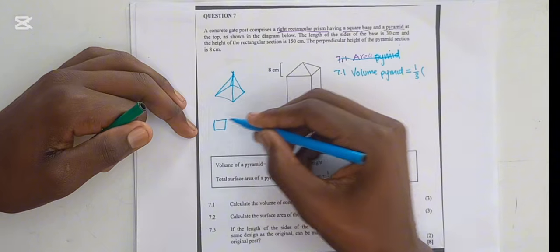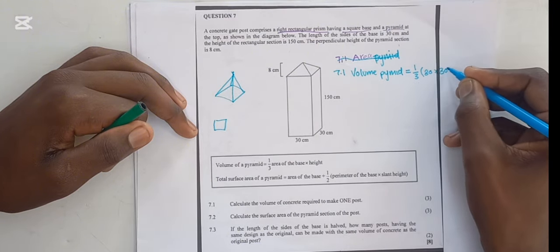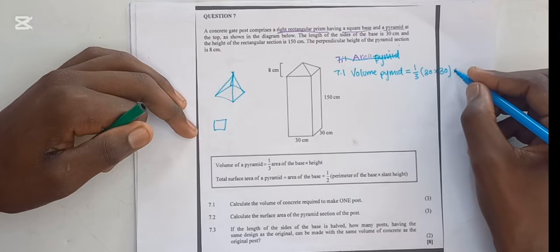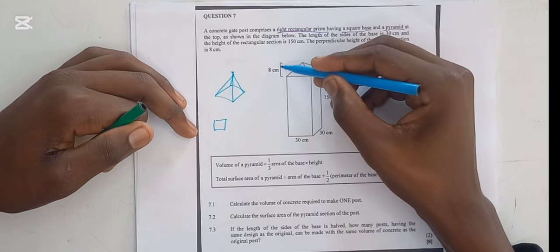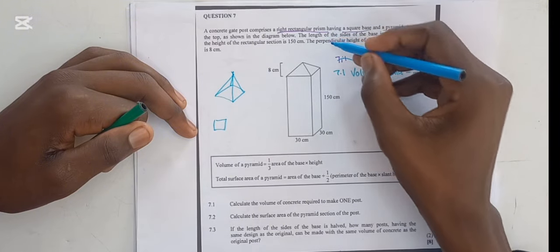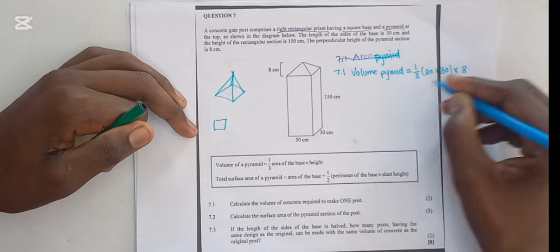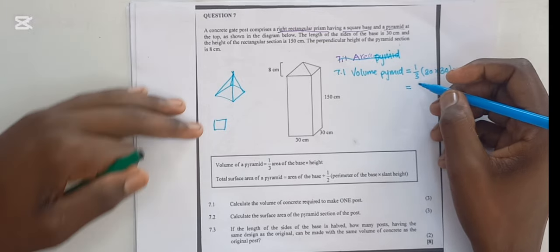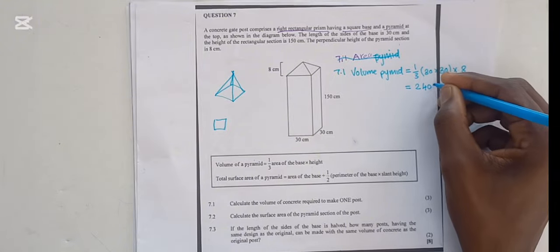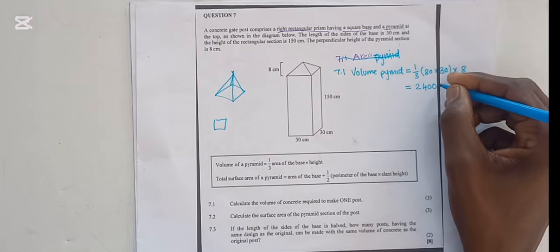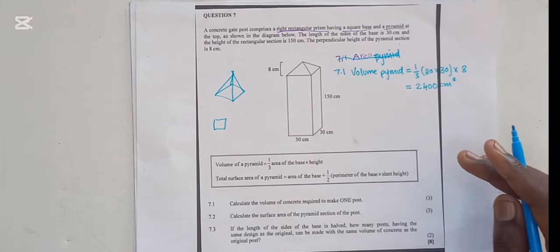What is the area of a square? It is the length multiplied by the length, which is 30 multiplied by 30. Then multiply by the height. What is our height? They have told us that the perpendicular height of the pyramid section is 8, so we multiply by 8. If you work this out on your calculator, you're going to get 240 centimeters cubed.